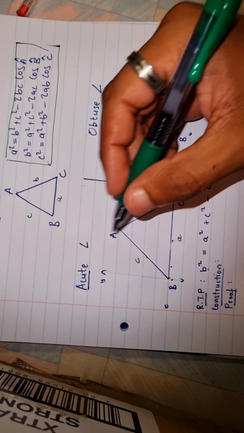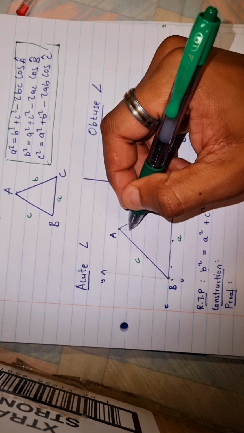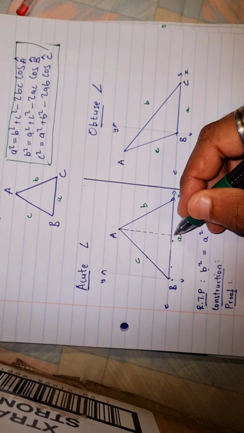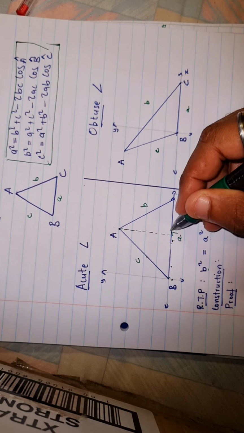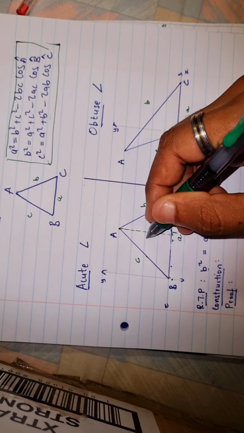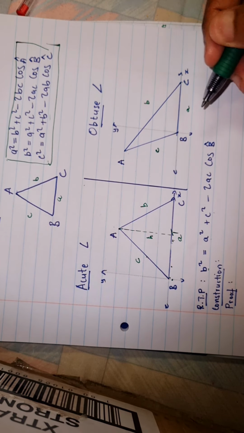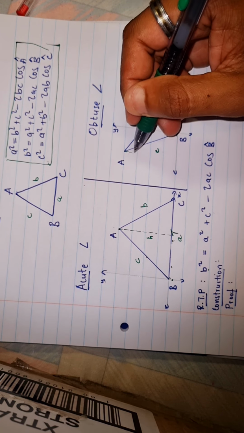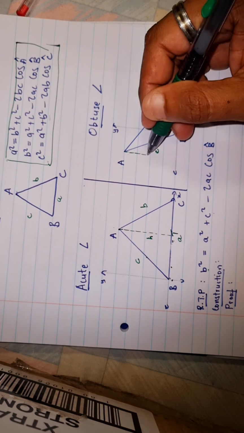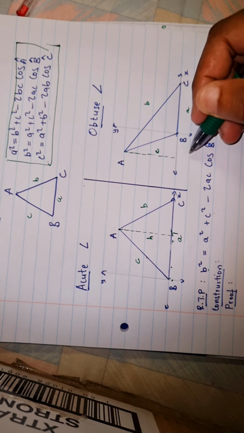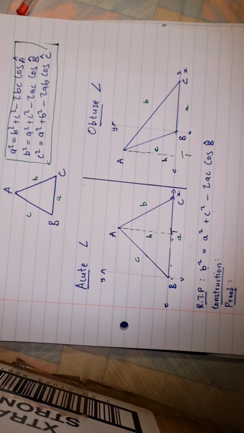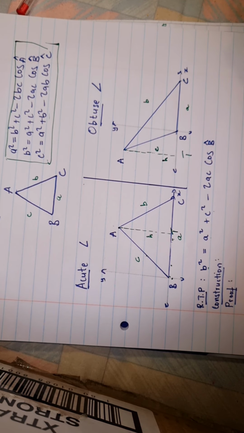So we're going to join A to produce maybe T, and we're going to name this length H, which is height. And here in this triangle, we're going to construct this A, we're going to join A to also produce T, and we're going to call this height H, which is the height of the triangle.